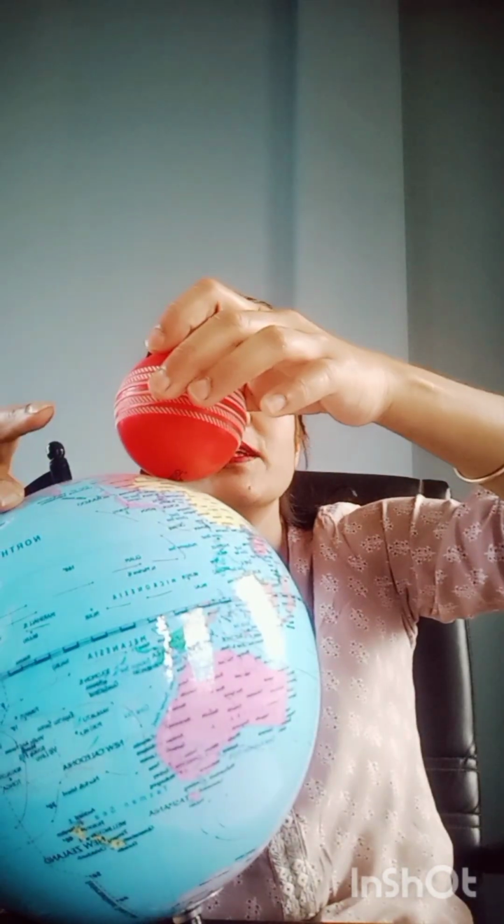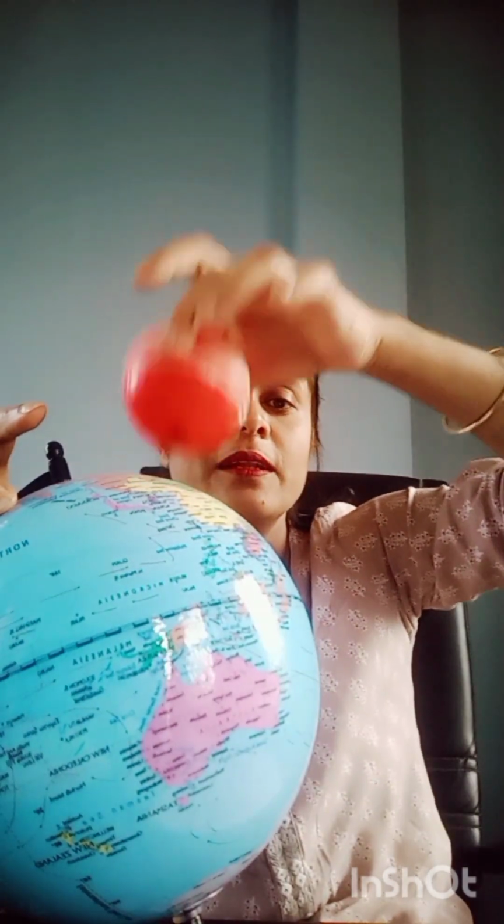So we can think that the ball is falling towards the earth, but why does the earth not move towards the ball? Isn't it? The ball falls toward the ground, but the earth is not moving.